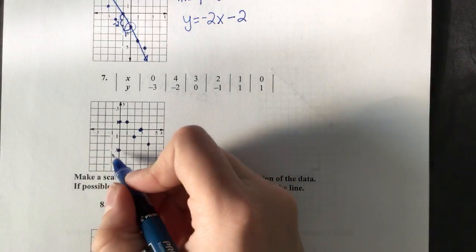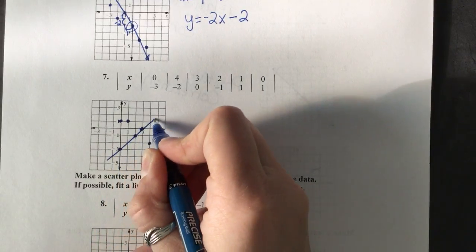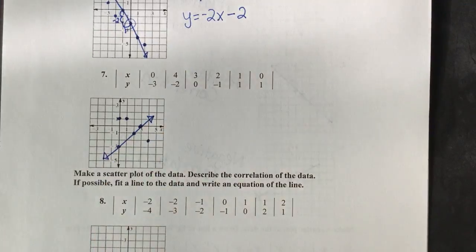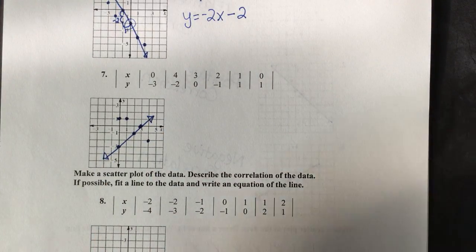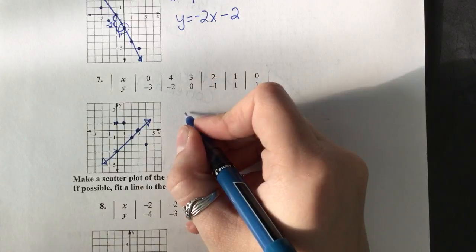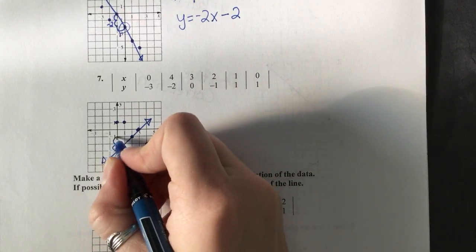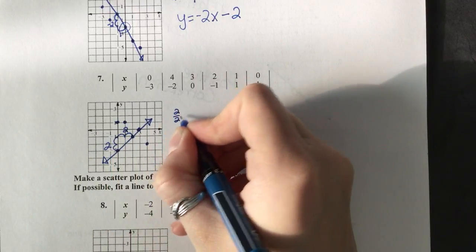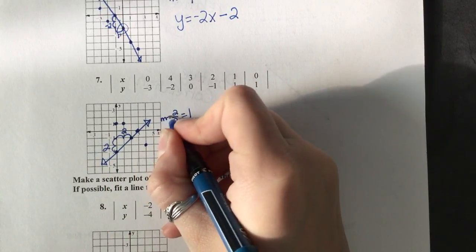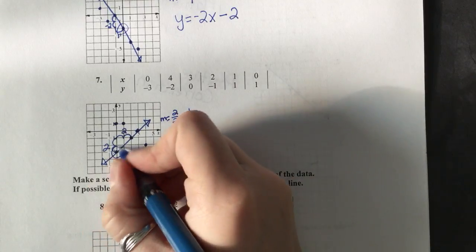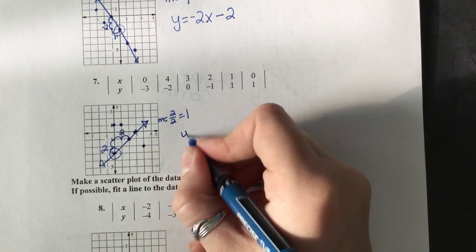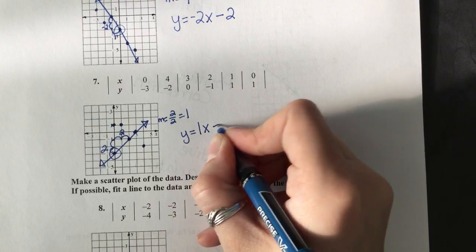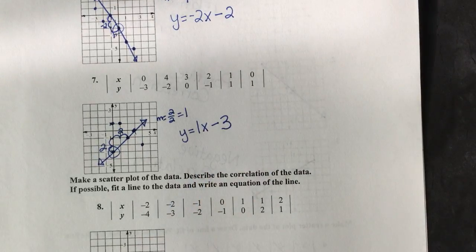So, aren't these 3 on the same line? That's 3 out of 6. They're a lot more spread out than that one. It's still an okay fit. Slope: 1, 2, 1, 2. 2 over 2 is 1, so slope is 1. The y-intercept is negative 3. So y equals 1x minus 3.